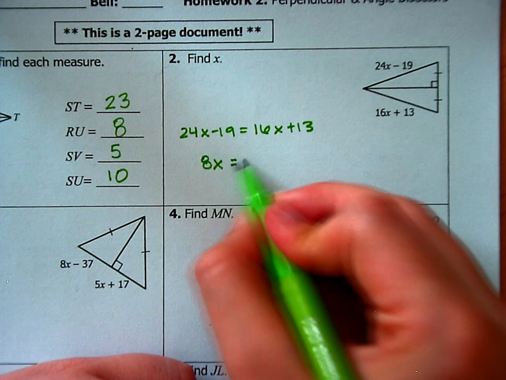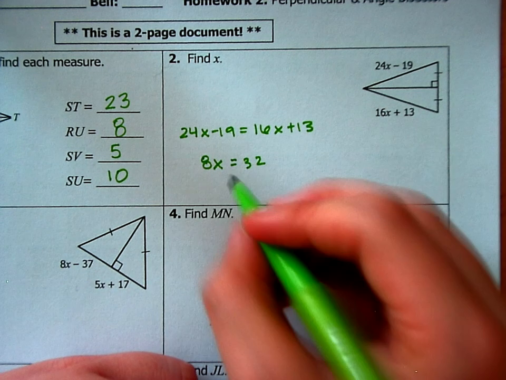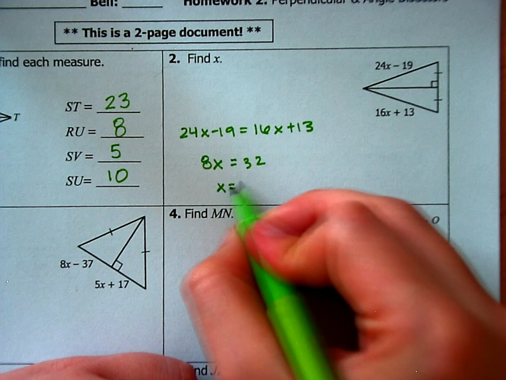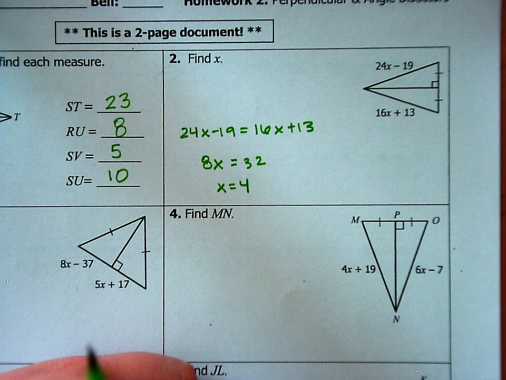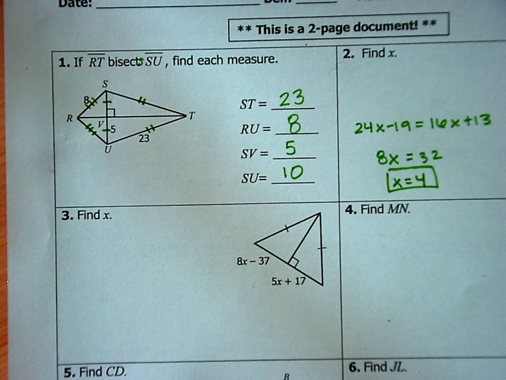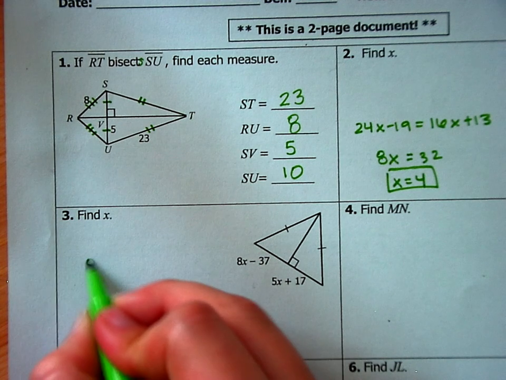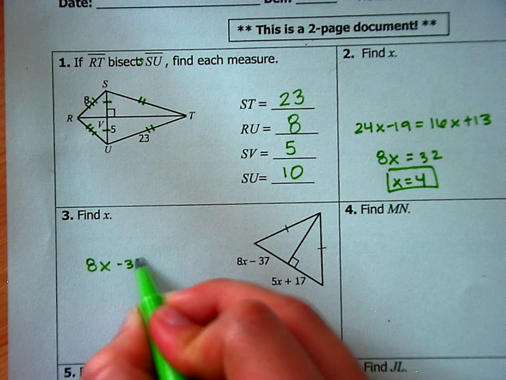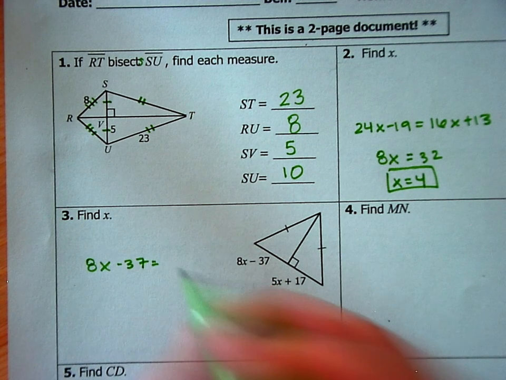32. Okay, then we divide both sides by 8. X is going to give me 4. Let me just circle that for our answer. Okay, next one, again, solving for x, same as before. These kind of get repetitive after a while. Once you get the hang of it, they become really easy.